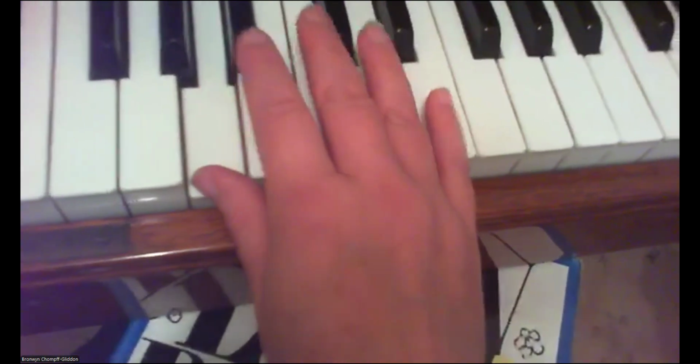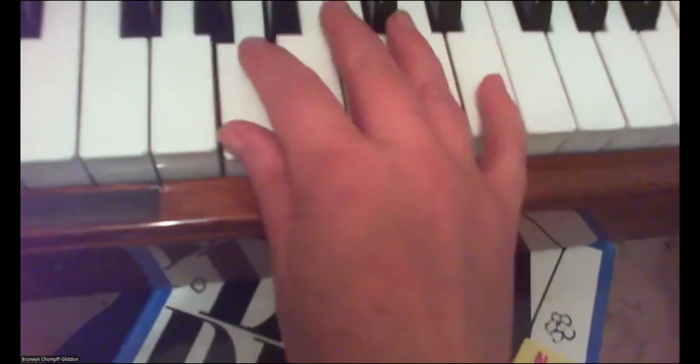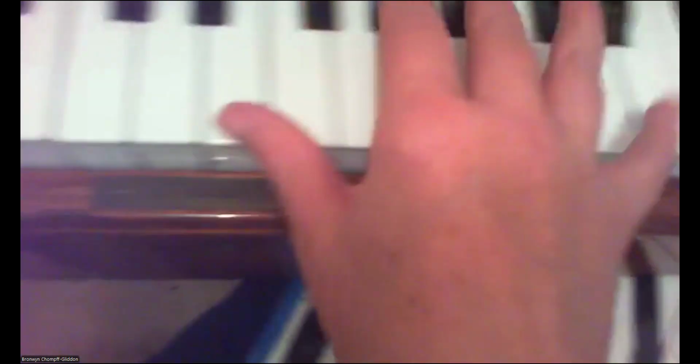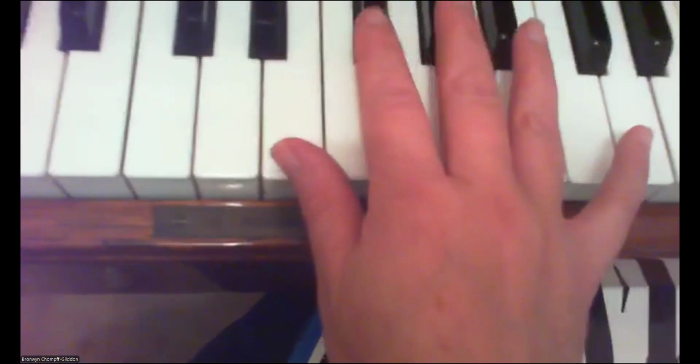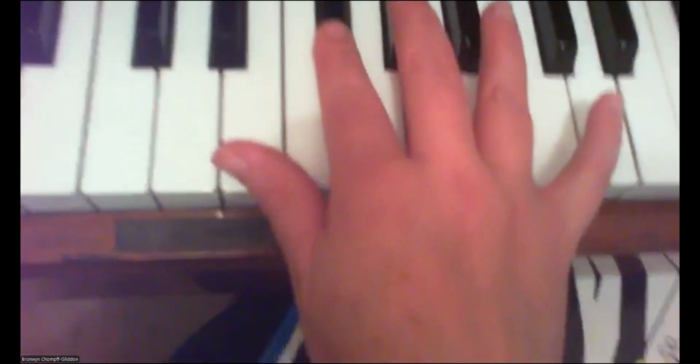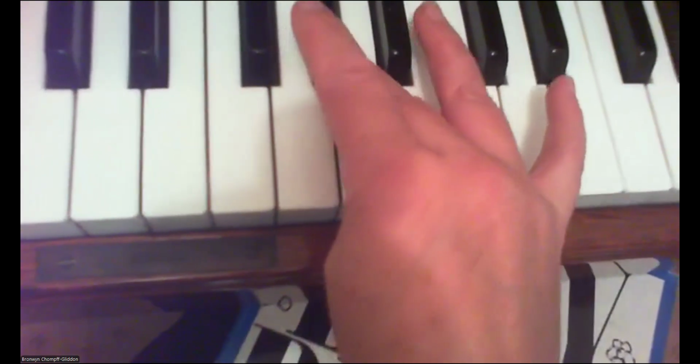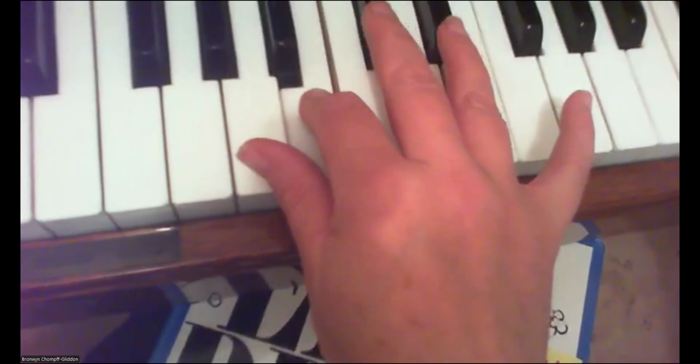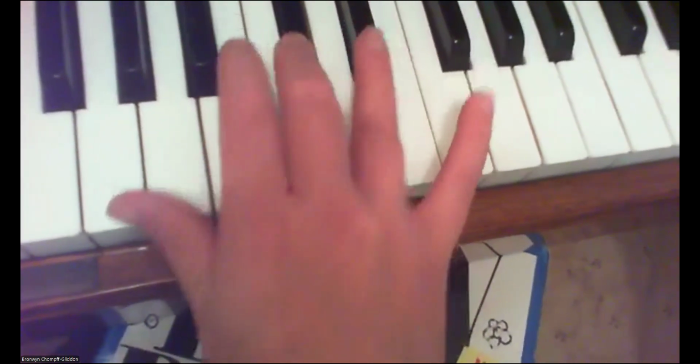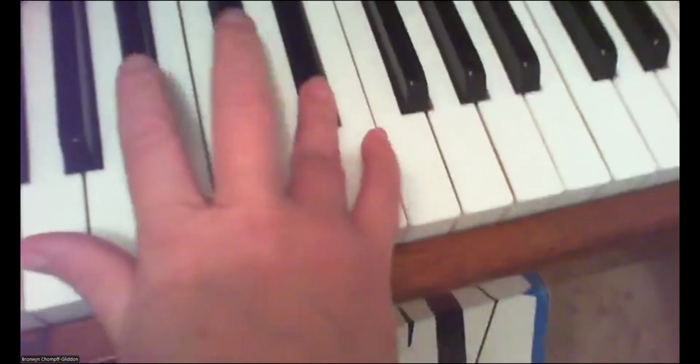Now, the fifth note of A is E. So we'll come down here. We keep the F sharp, we keep the G sharp from before, we keep the C sharp, and we add in the seventh note as a sharp, which is D sharp.